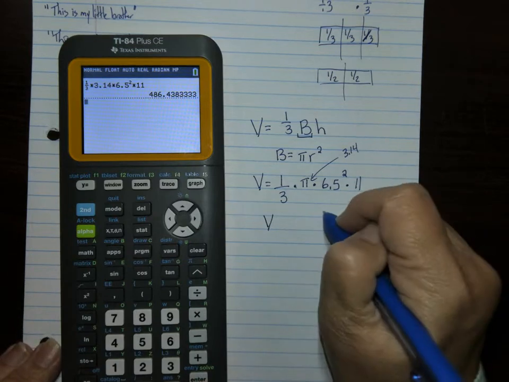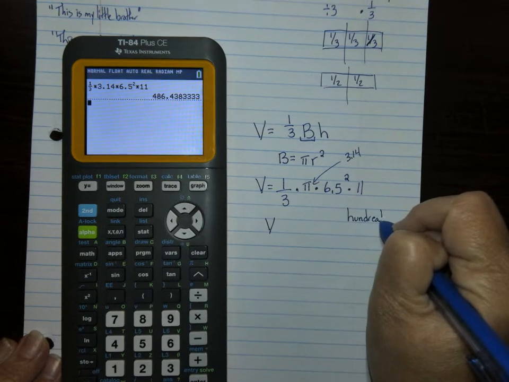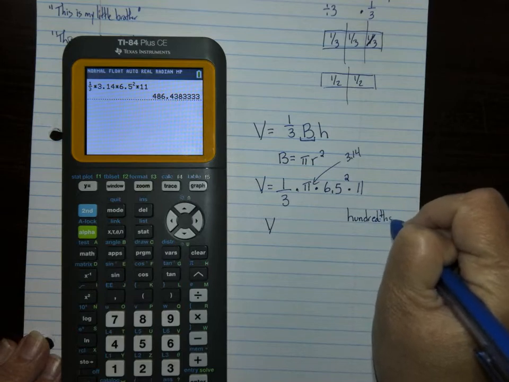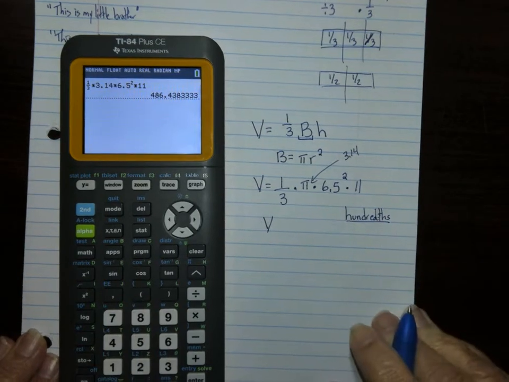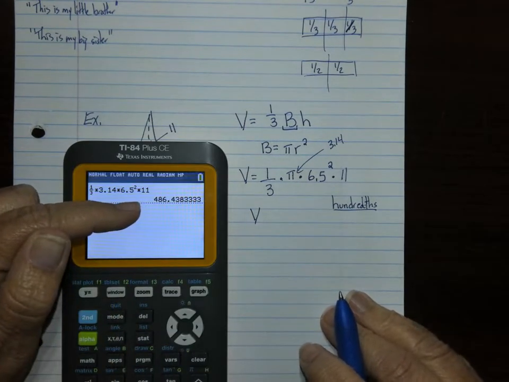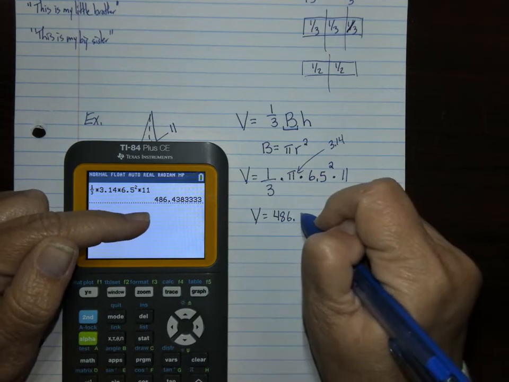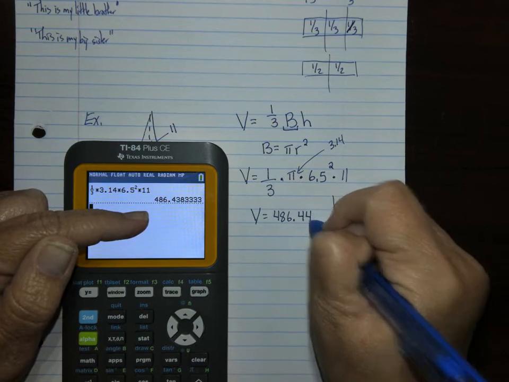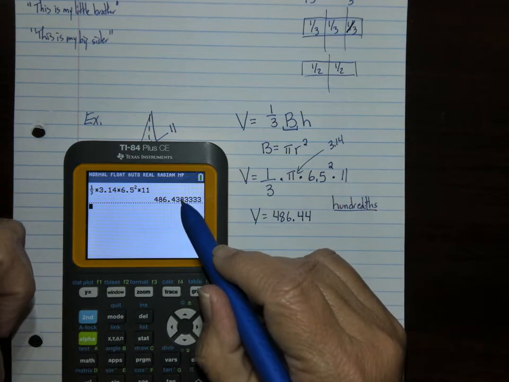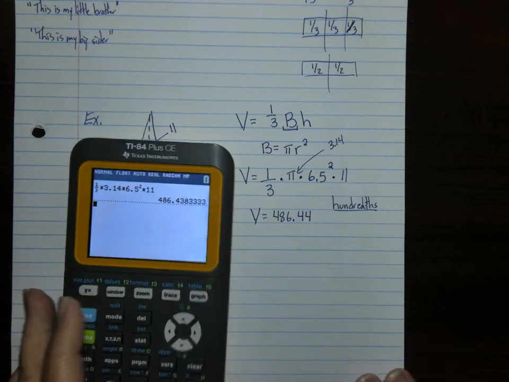And I think that on IXL it says to round to the hundredths most of the problems. So let's also round to the hundredths. Your hundredths is 2 places after your decimal. So if my calculator has this number on it, I would round to 486.44. Because I look to the right of the 4, and there's an 8. 5 or more raise the score. Alright. Does that make sense?